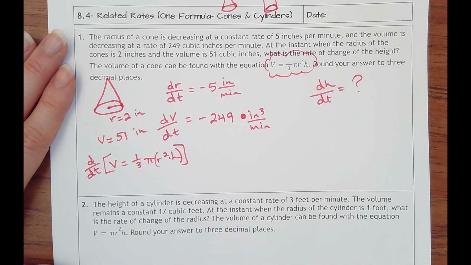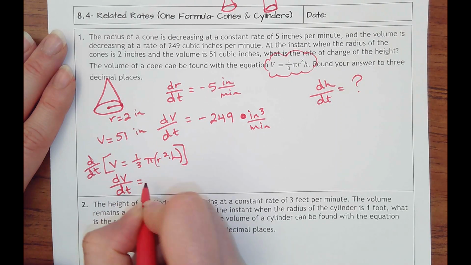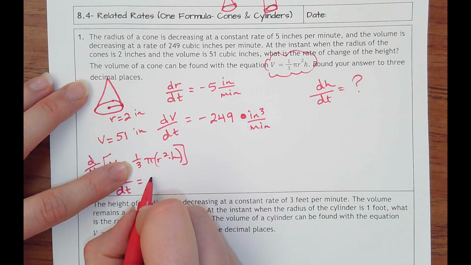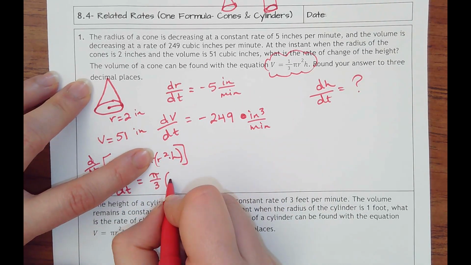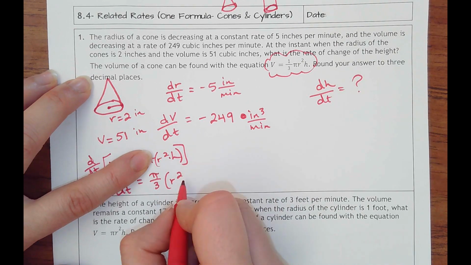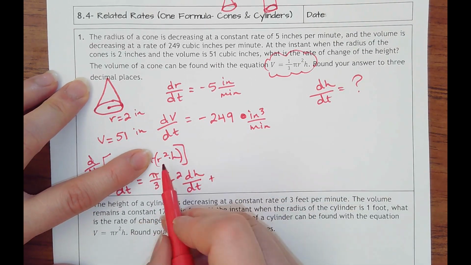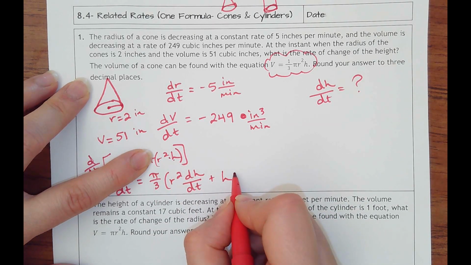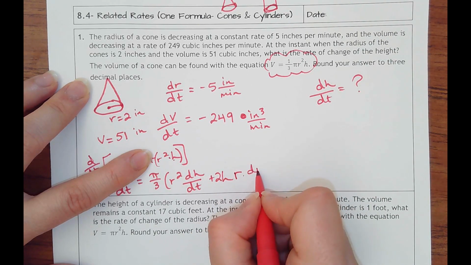That might be our best bet. So we've got dV/dt. That's pi over 3, right? Because 1 times pi is pi, pi over 3. So pull that out in front, times, keep r squared, times the derivative of h, which would be dh/dt, plus, keep h, times the derivative of r squared, which will be 2r times dr/dt.